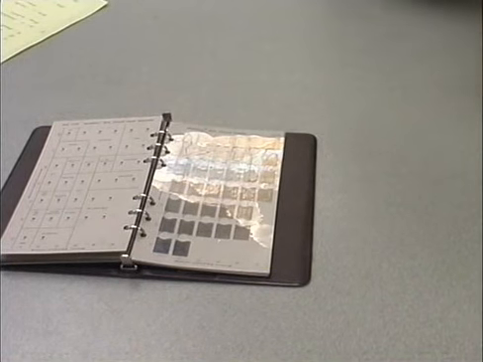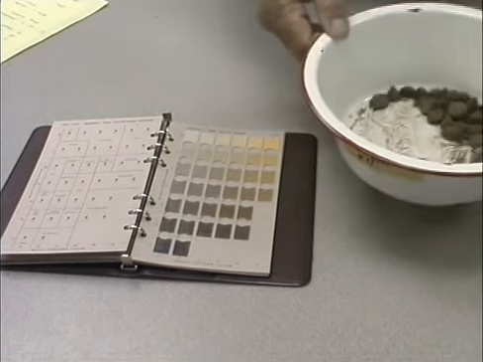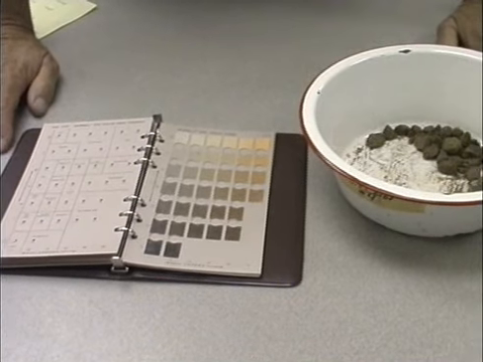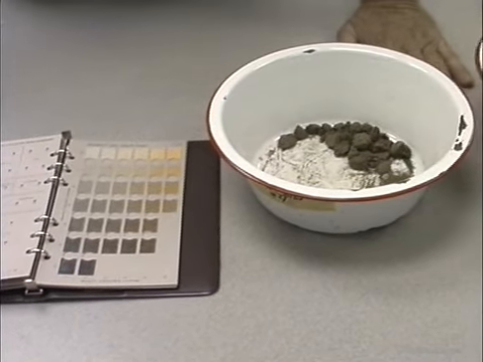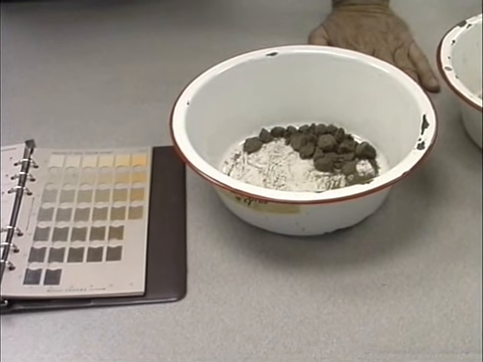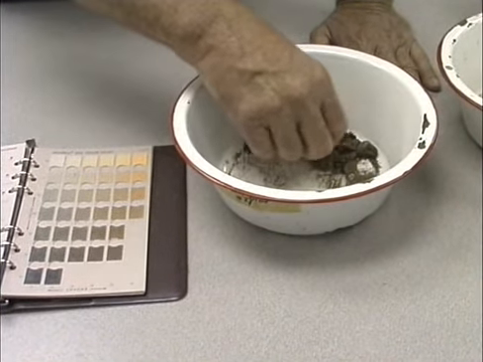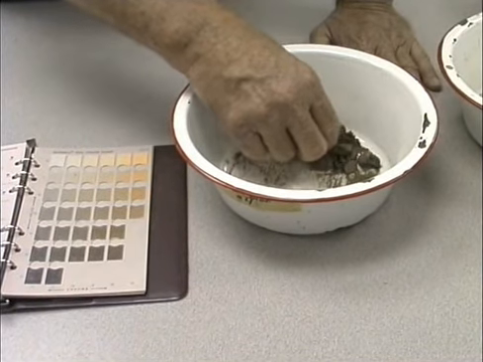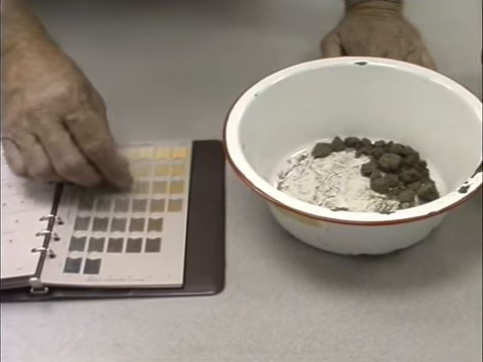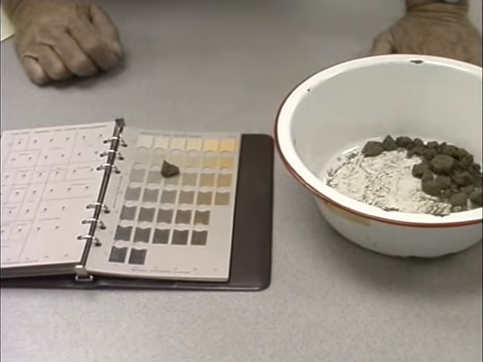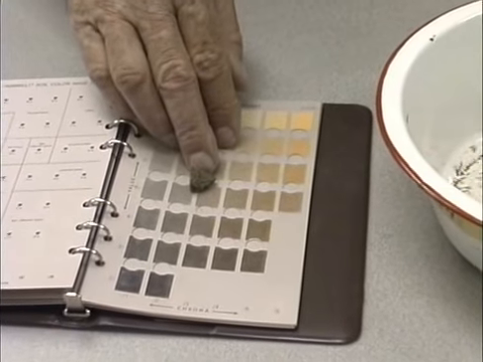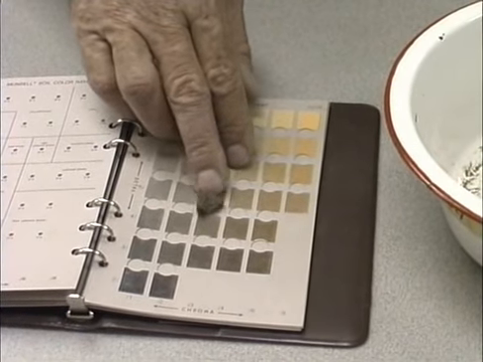The last sample that we'll examine in this laboratory today is also a soil that is much darker than the previous two. It looks similar to soil number 1. This particular sample, we remove a ped from the pan and place it onto the page. We can see that we're going to move down the page quite a ways. It's a fairly dark soil. Move down into this range.